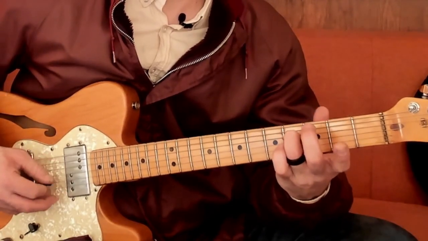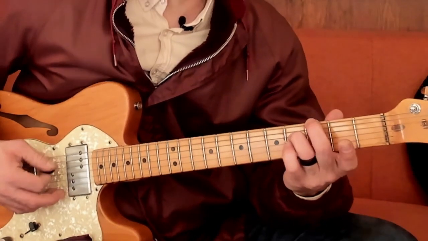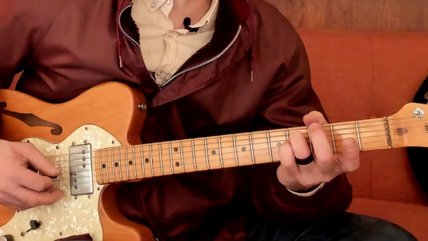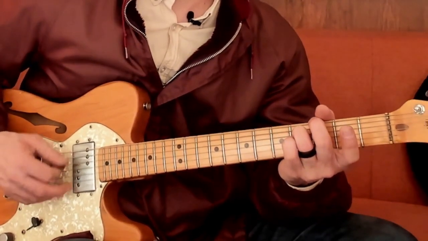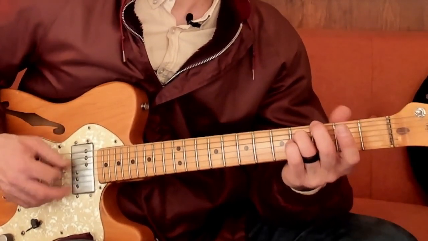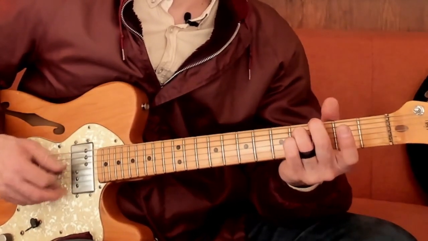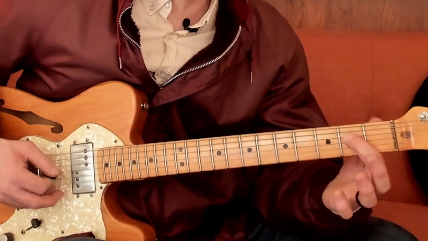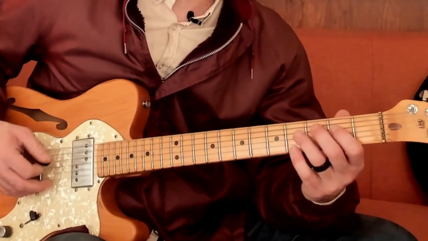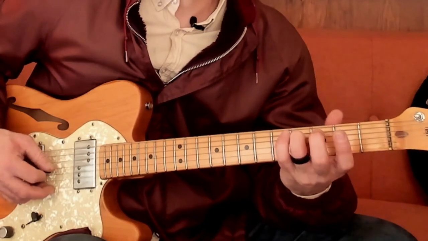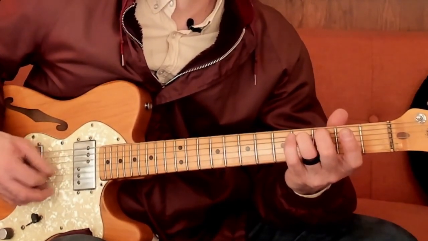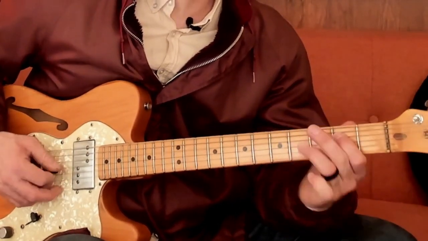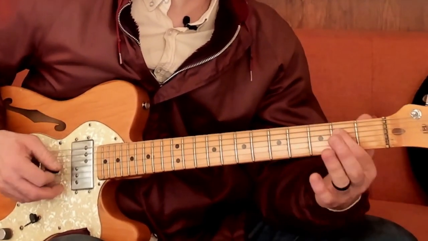E, A, G, C. I'm not doing the little pull off yet. A, F sharp, G, F sharp, G, C. If you want to resolve it, F sharp, pull off to E right there. That requires getting a little faster with the hand. And right there, I didn't jump right back to the F sharp where I went. You could like that, but I just hit that E again.